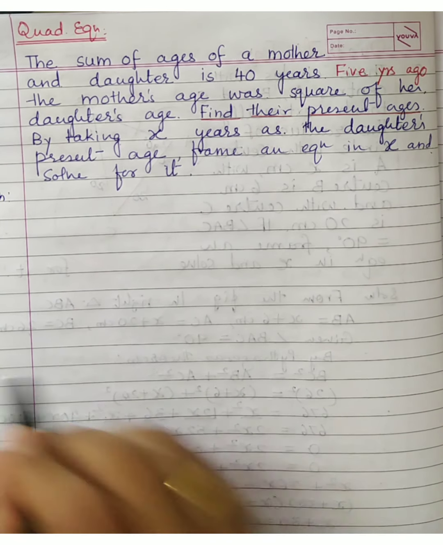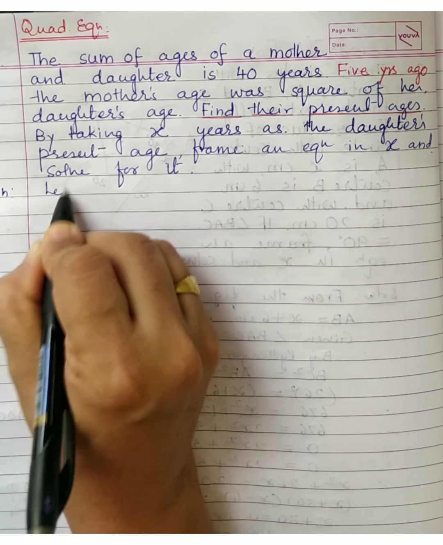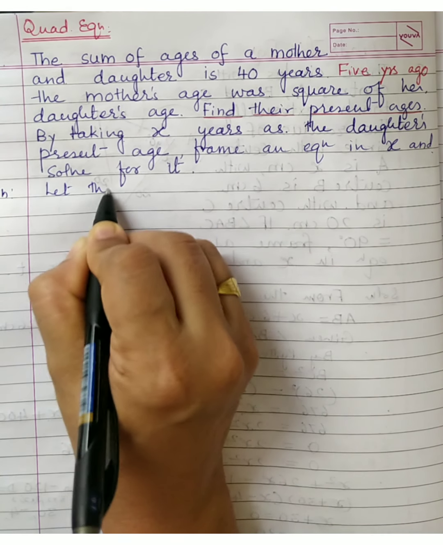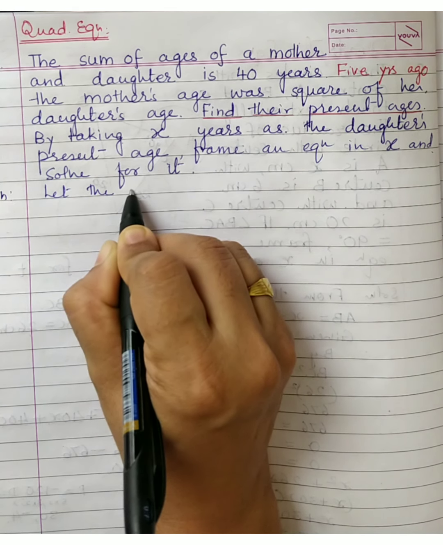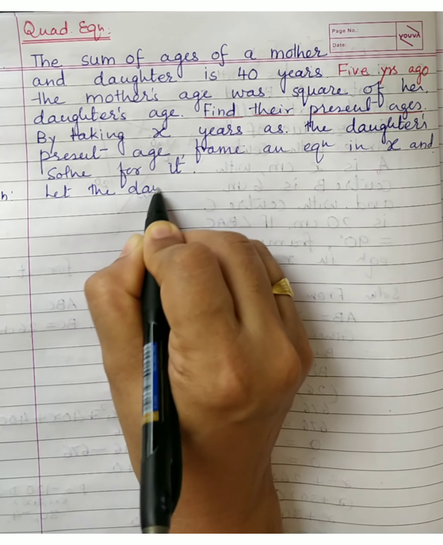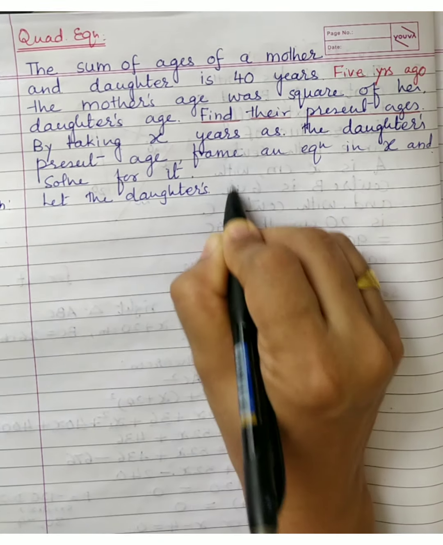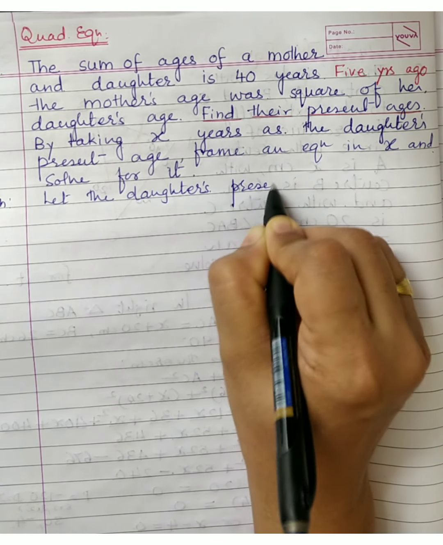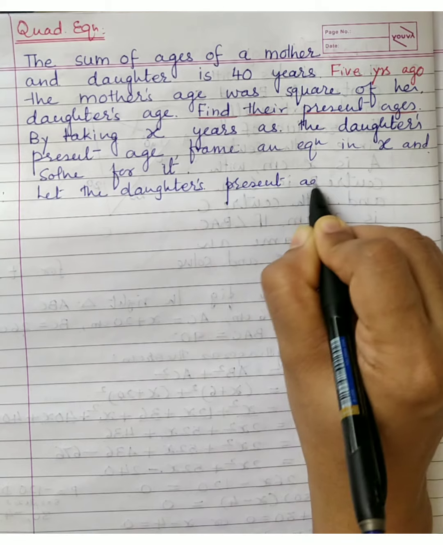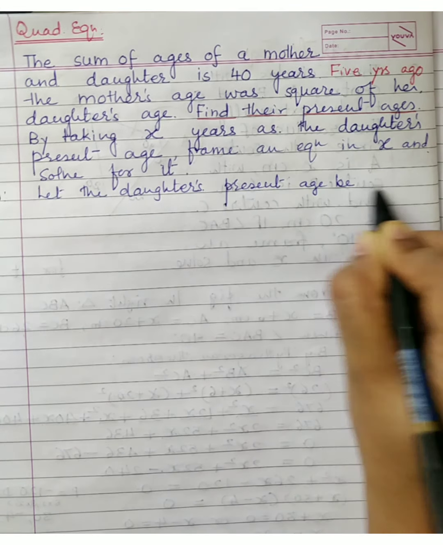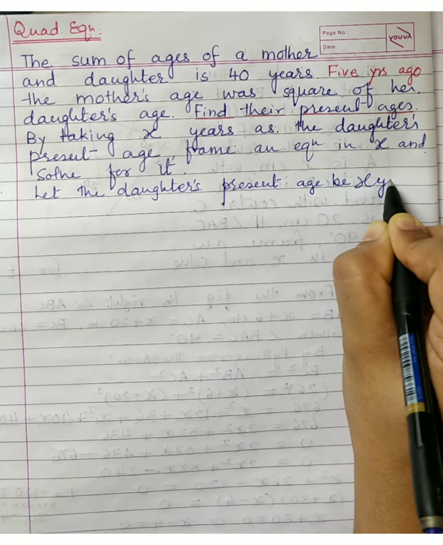So first statement will be what? Let the daughter's present age, present word is important here, be x years.